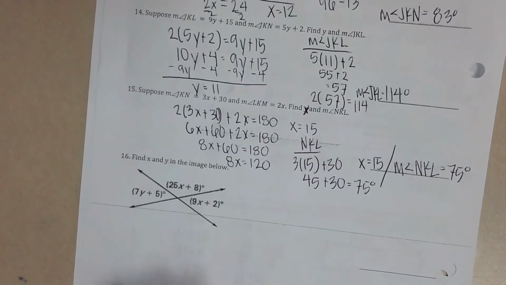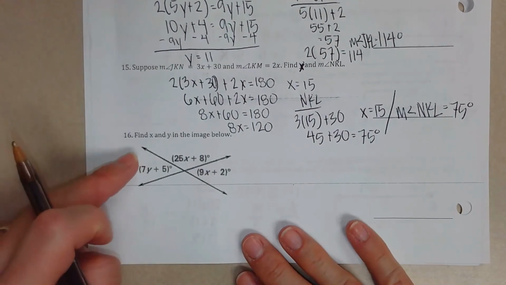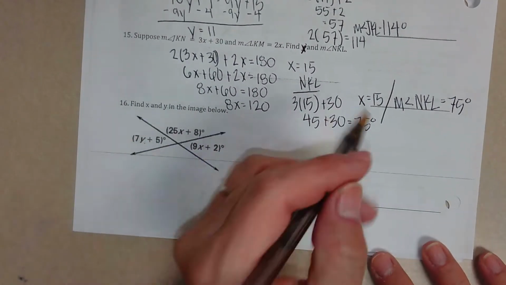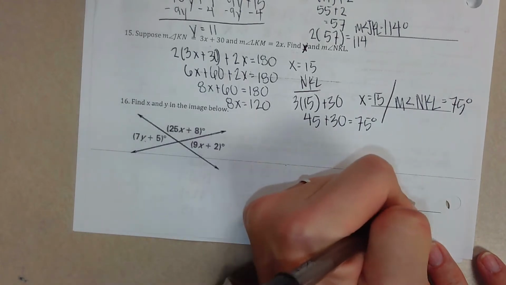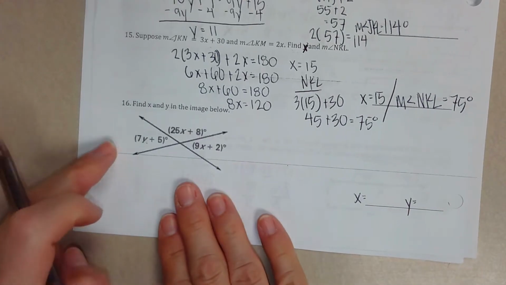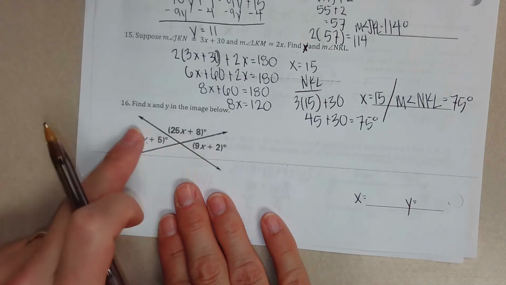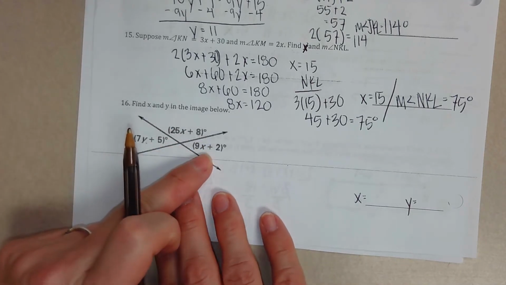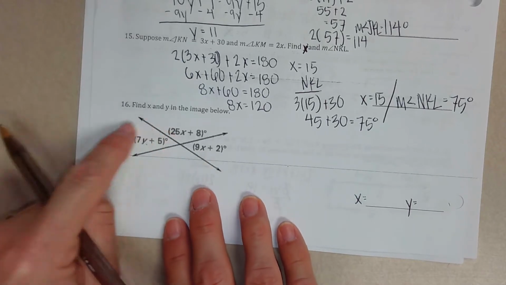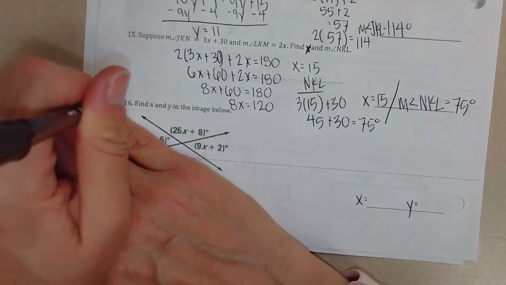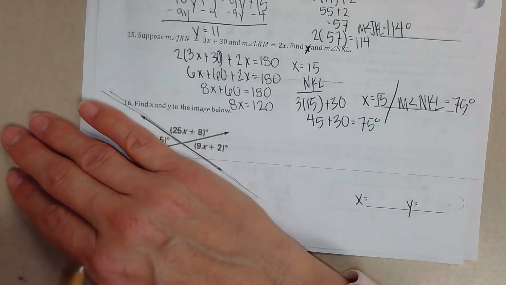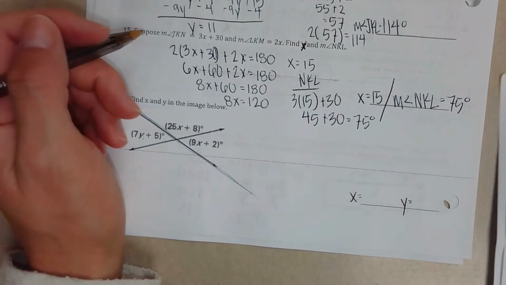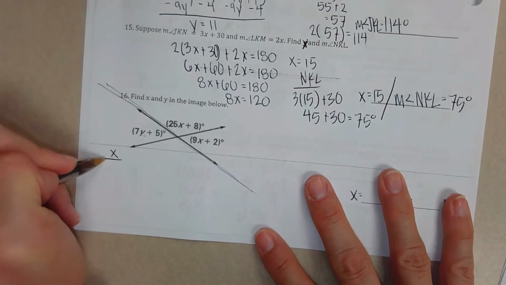All right, moving along to number 16. First thing that I'm going to do is recognize that I have two separate variables. I have an x and I have a y. So I can't set these equal yet because there's a y and there's an x, and I can't do them both at the same time. So what I'm going to do is look right here and see that these two angles form a straight line, right? Which is equal to 180 degrees. So I'm going to solve for my x first.